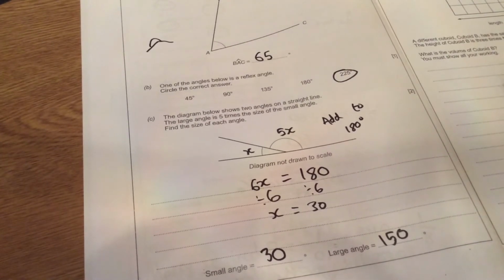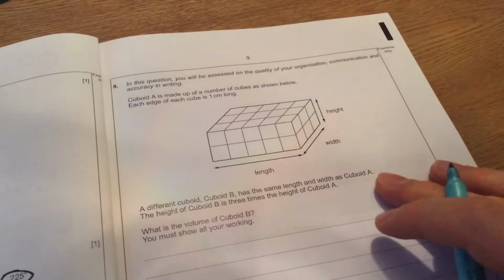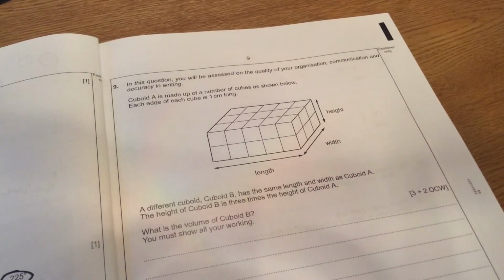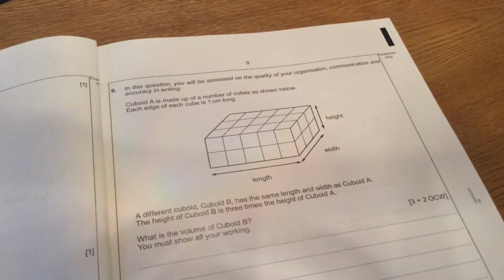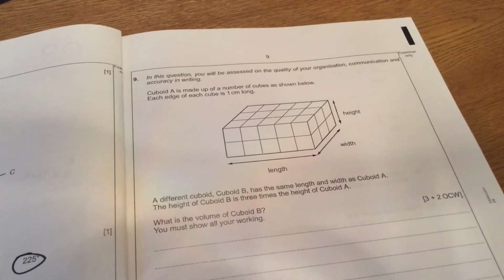Really easy work. Over here now, okay, we are flying through this paper. You'll see it's much easier. If you're on a foundation tier, you should be doing much better on a calculator paper than you are on a non-calculator paper, because the topics aren't difficult. You're just saying, can you use a calculator most of the time? Okay, most of these questions will be marks. I'd say about 20 of the marks out of the 80 are on calculator-based work.